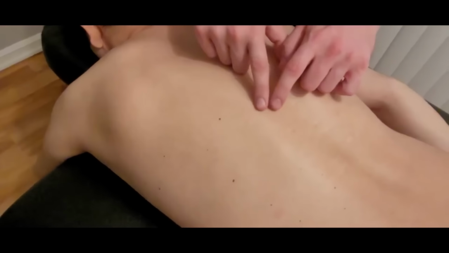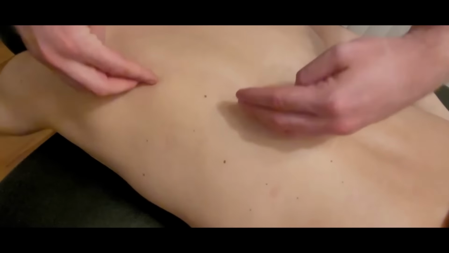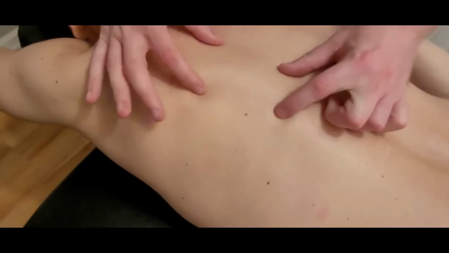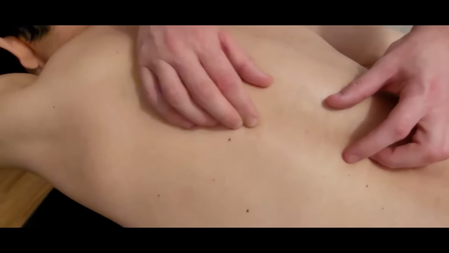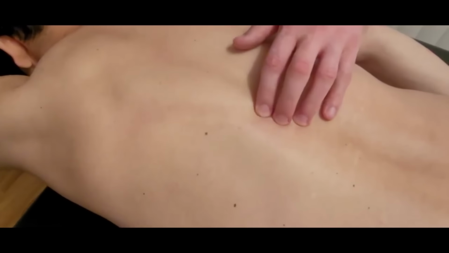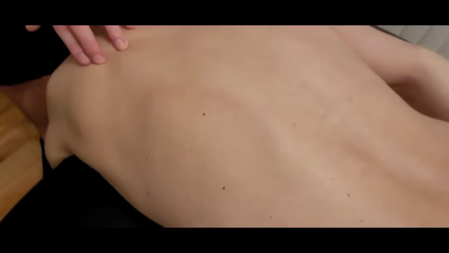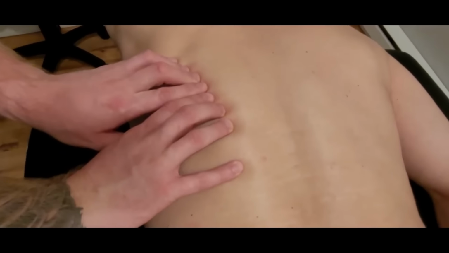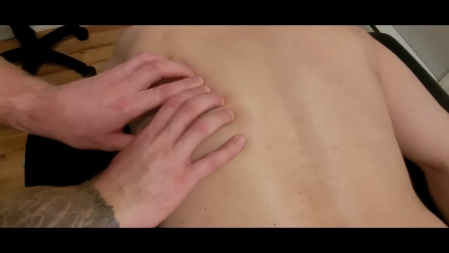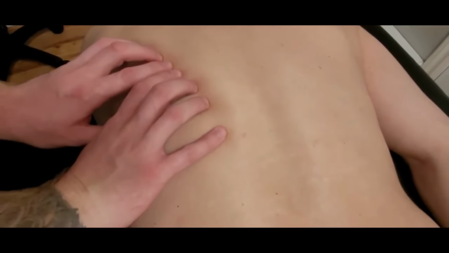So if we look back at our little red line that I made here, as he does that action, right here is actually his lower trapezius. I'm actually going to come around to the side here, just chase the camera a little bit. So as he relaxes his arm back down, I have my fingers along that whole border.